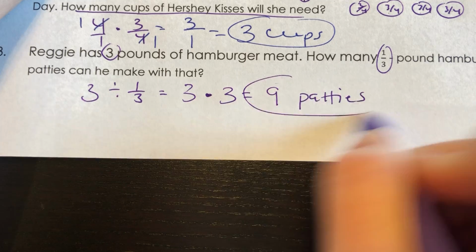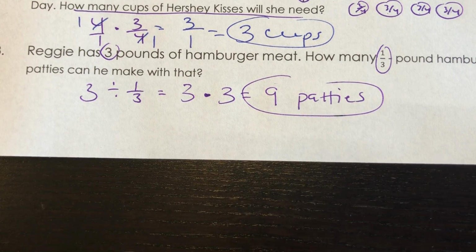9 patties. Suddenly I want a hamburger. See you soon. Bye.